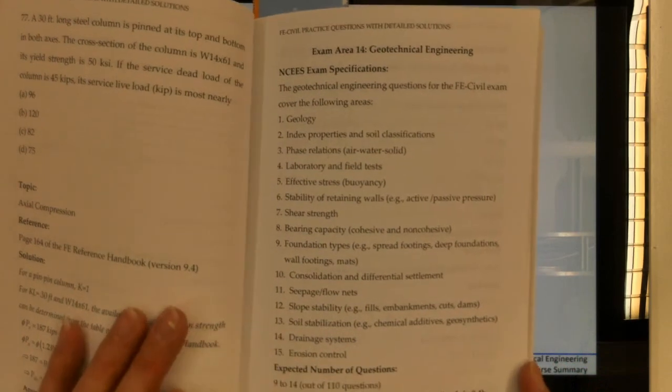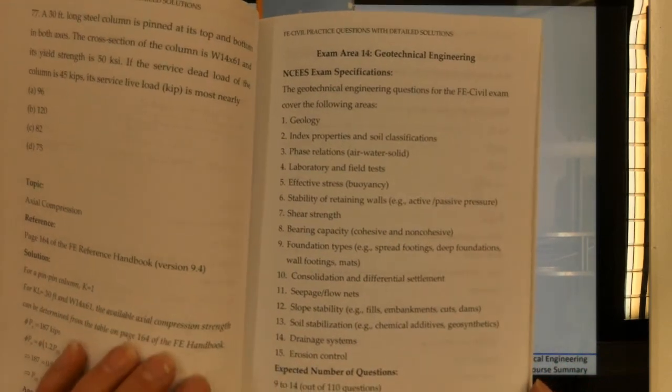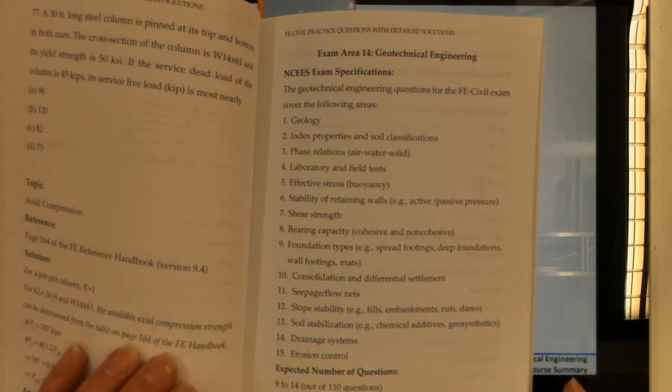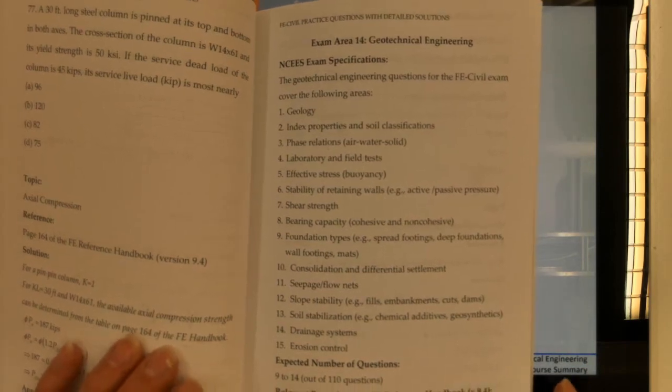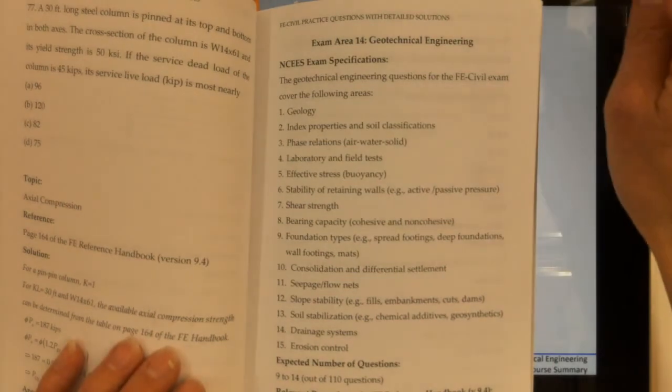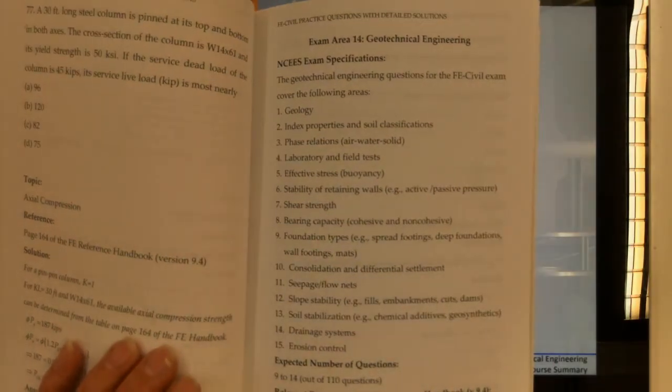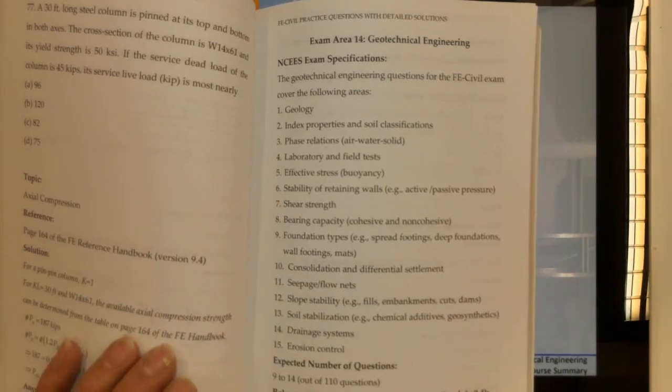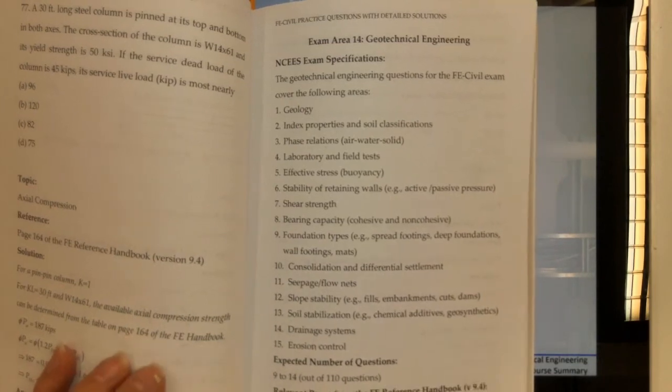I'll put up the potential questions they call out in the geotech section. I don't know, can I turn the light on this from somewhere? Maybe that helps a little bit.